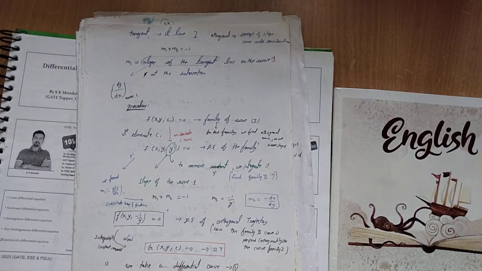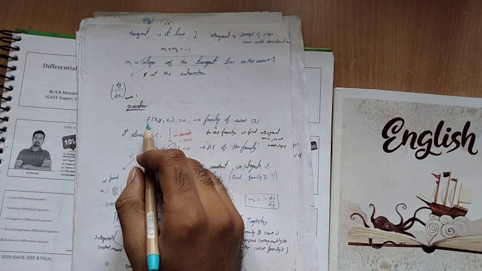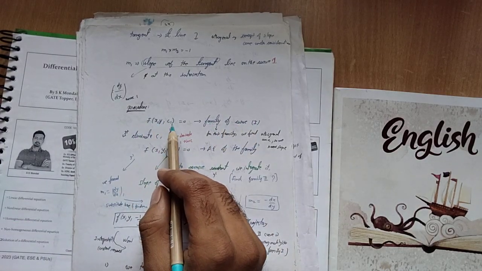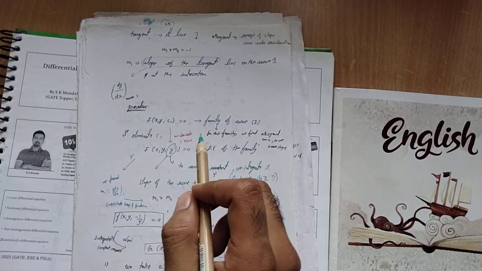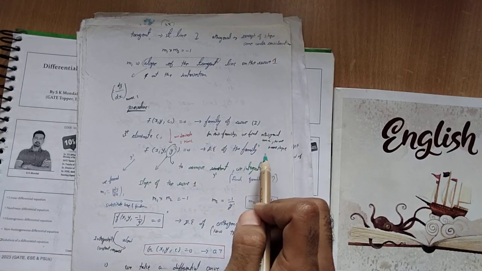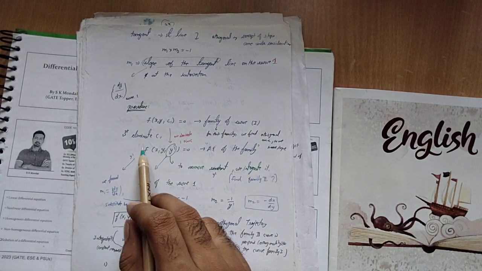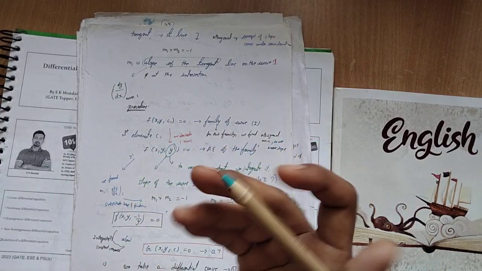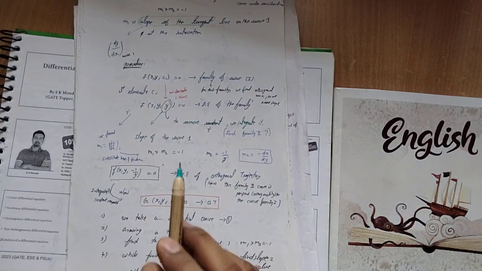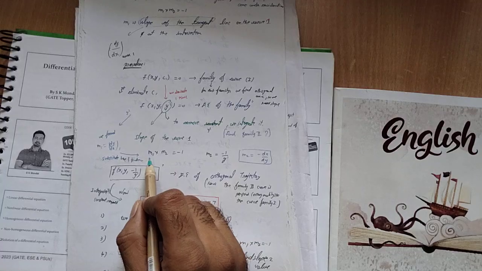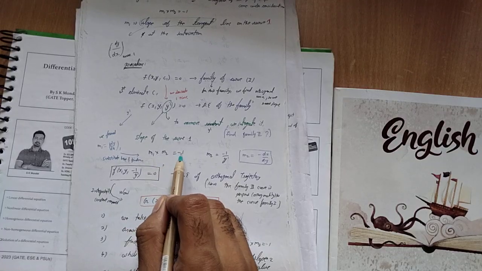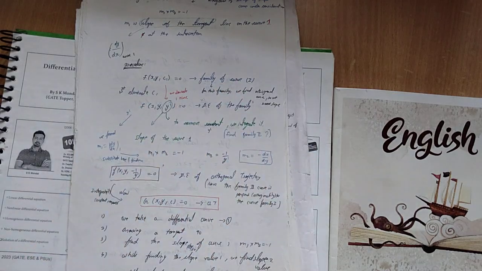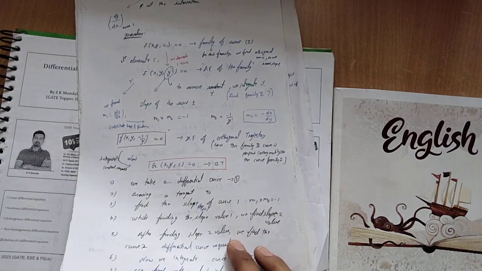So this one is a family of curves, first one f(x, y, c1) equal to the family of curve 1. For this family we find the orthogonal curve, so we need the slope. Next, if we want to eliminate this c1, we just need to differentiate, so you can see y dash. Slope 1 into slope 2 equals minus 1. You would have seen this kind of thing especially in fluid mechanics. Okay, I think you got the point.